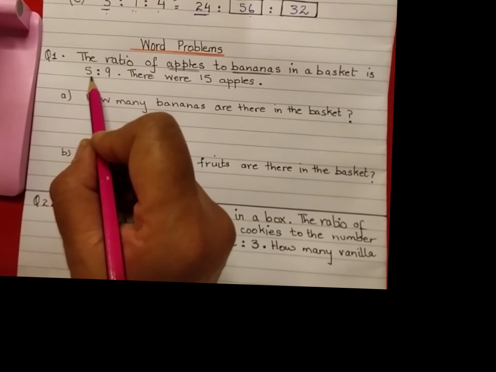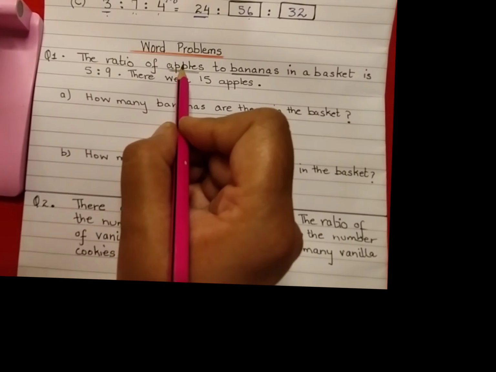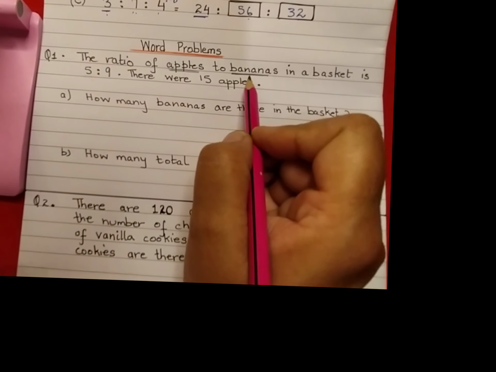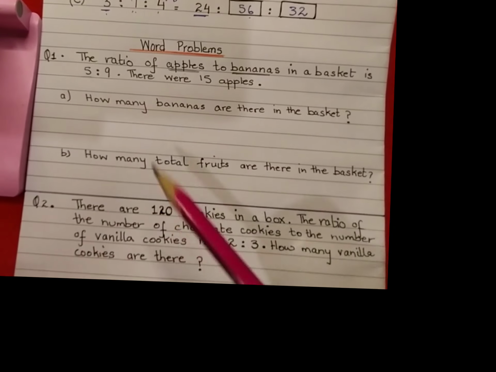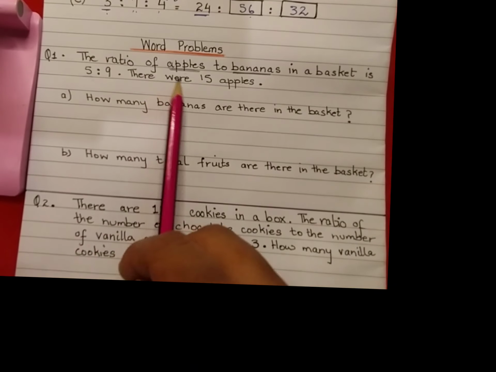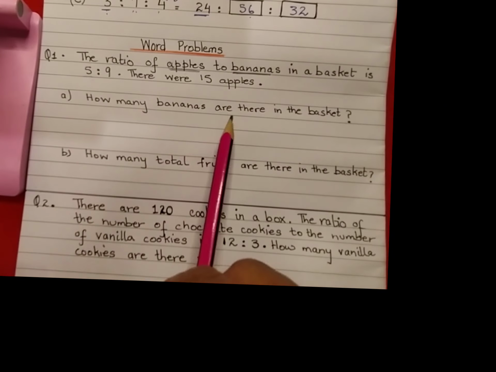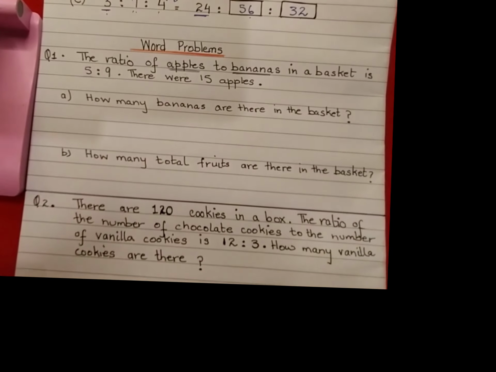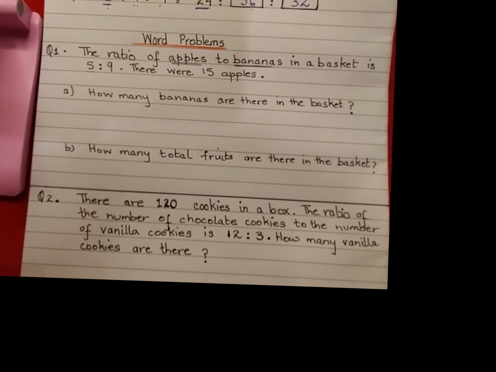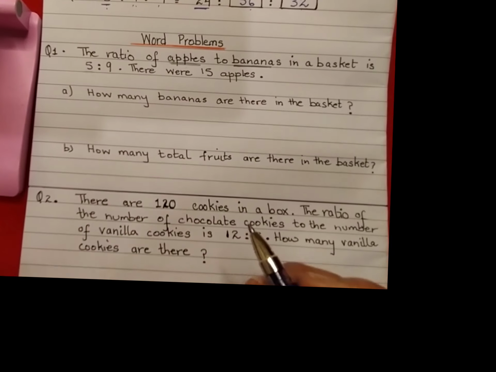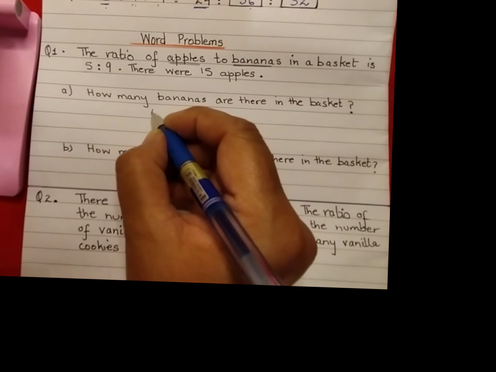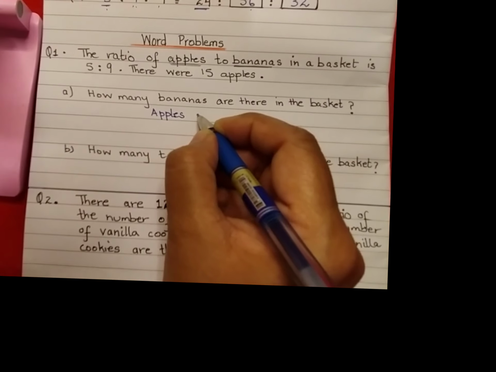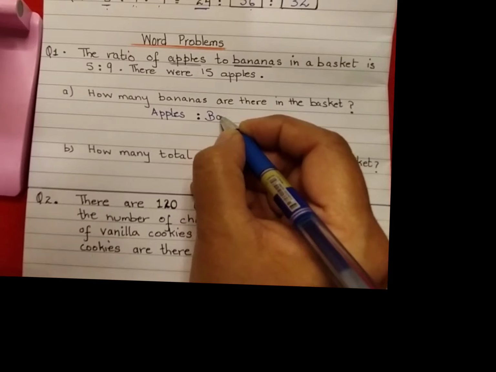So 5 is actually the apple, the first one, compared with the first thing, and the second figure is going to be compared with the bananas. Okay, so the question that they are asking here, and there were how many apples here? There were 15 apples. How many bananas are there in the basket? Very simple. Apples to bananas. So what will you do here? Since we have got the ratio for apples here, so we're going to just write apples ratio bananas.